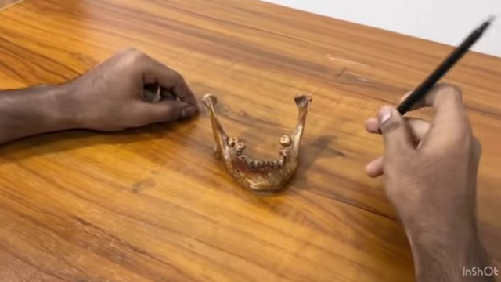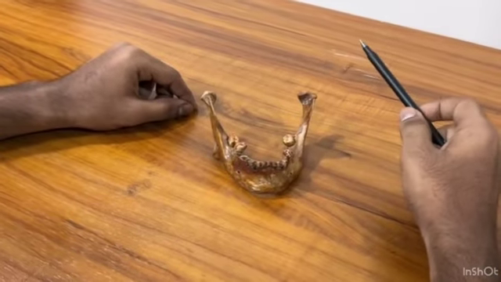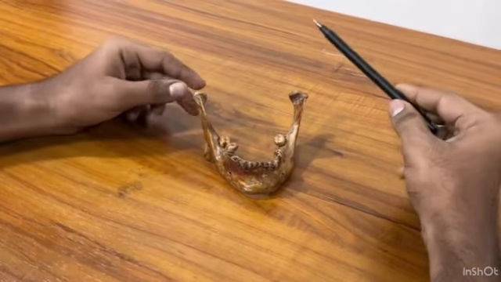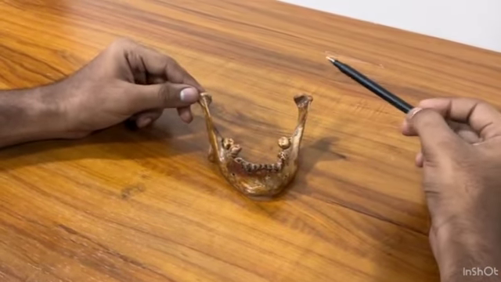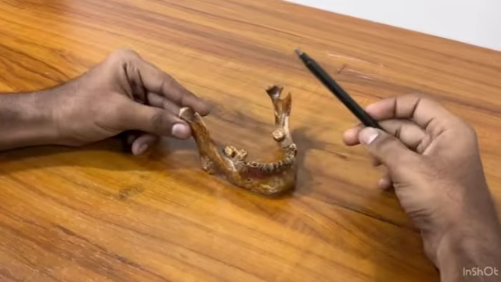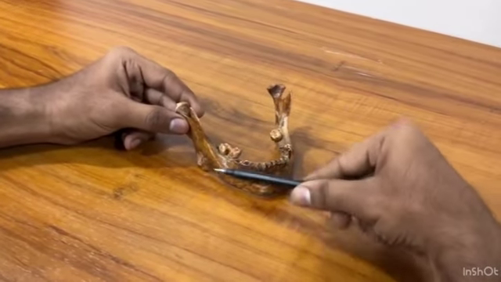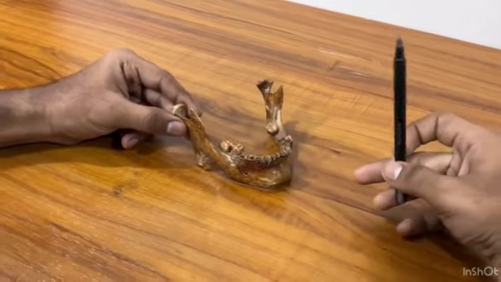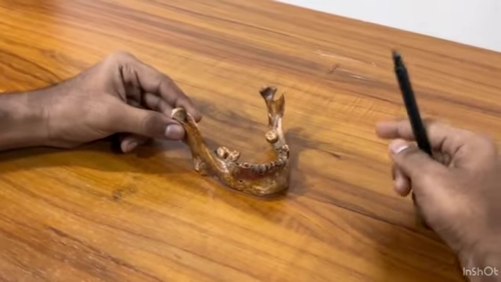The mandible is the largest and strongest bone in the face. It develops from the first pharyngeal arch. It is a horseshoe shaped bone. Now the mandible is divided into two parts. One is the body and another is the ramus of the mandible. The body has two borders and two surfaces.